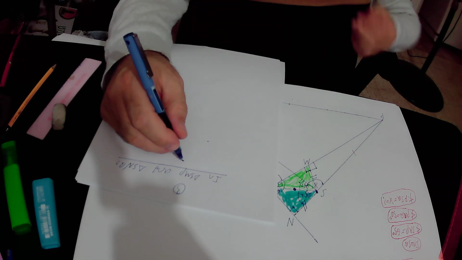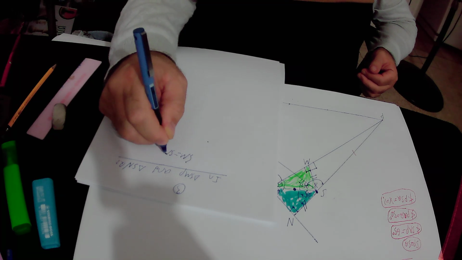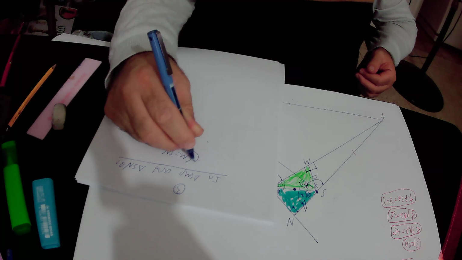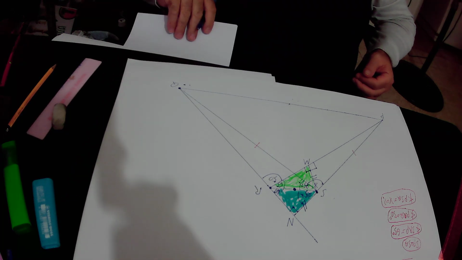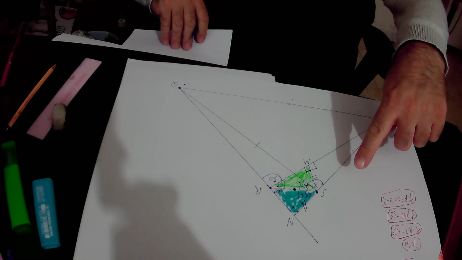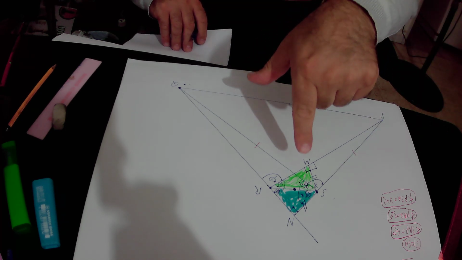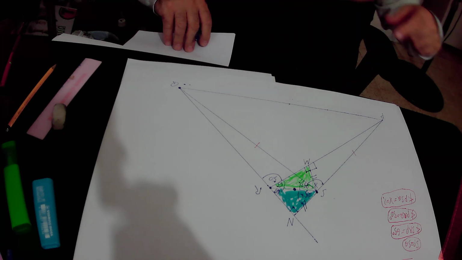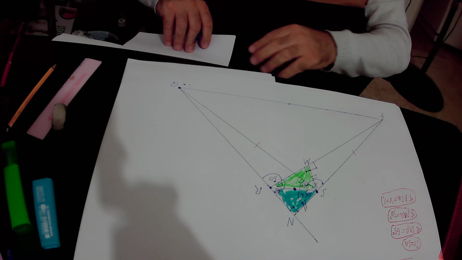Okay, SM equals SN. We also know that SP is equal to SQ. It is given in the question that SP equals SQ.